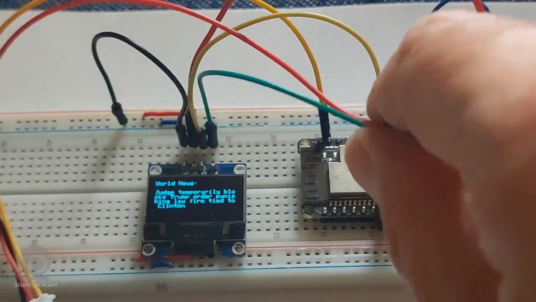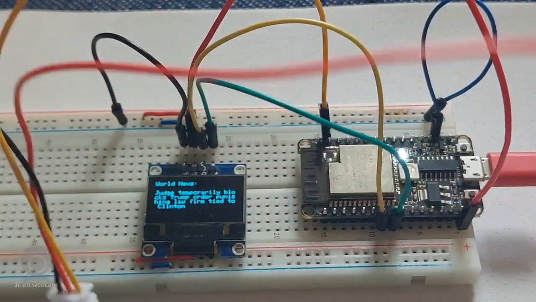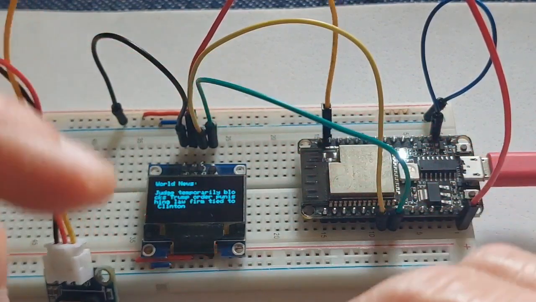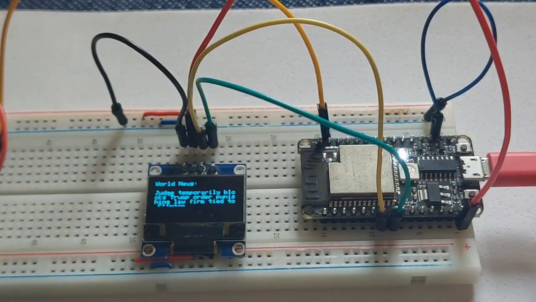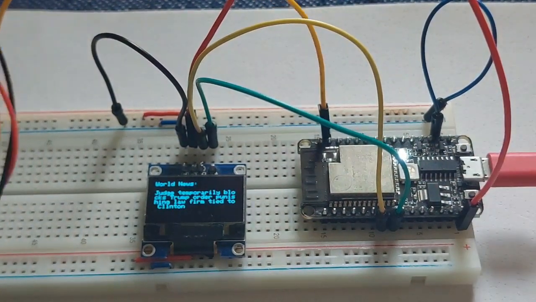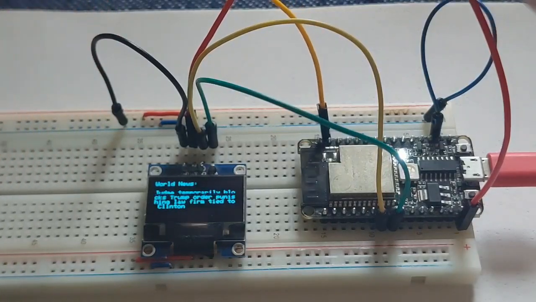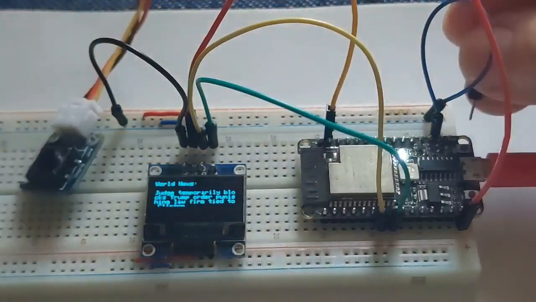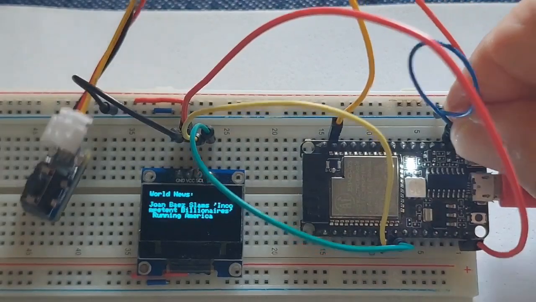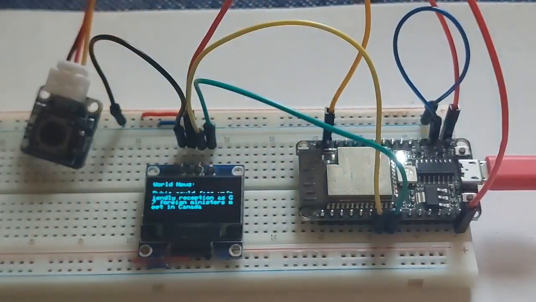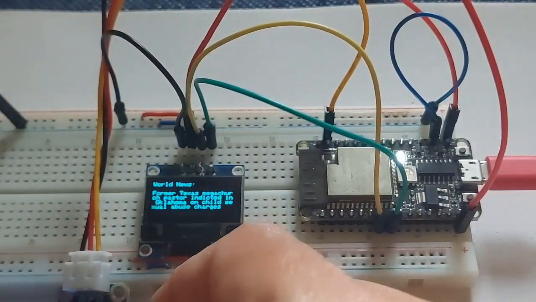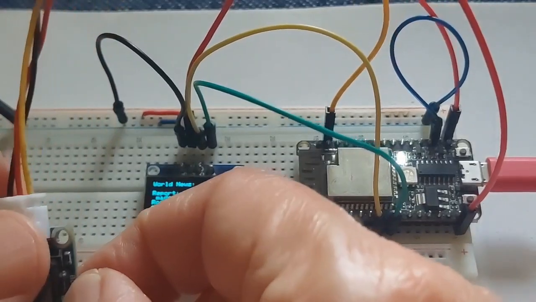Then we can use 5 volt. Let me see. I can also use 3 volt because it's a button. So I'm using 3 volt. And the ground, I'm going to put it here. It's up. And it's working.